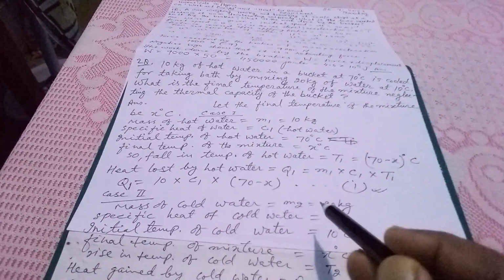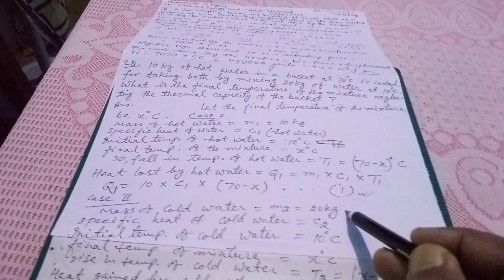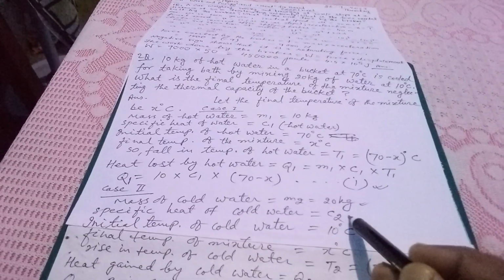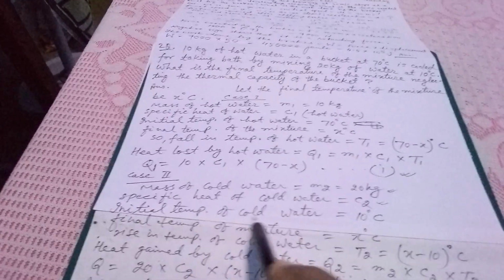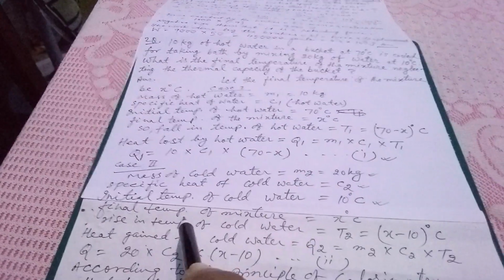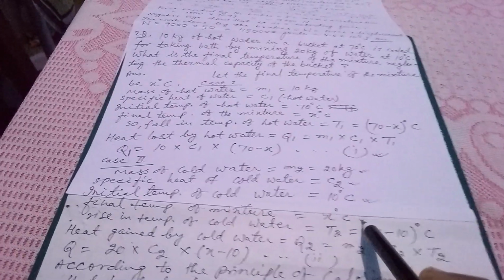Mass of cold water is m2 equals 20 kg. Specific heat of cold water is C2. Initial temperature of cold water is 10 degrees Celsius. Final temperature of the mixture is x degrees Celsius.